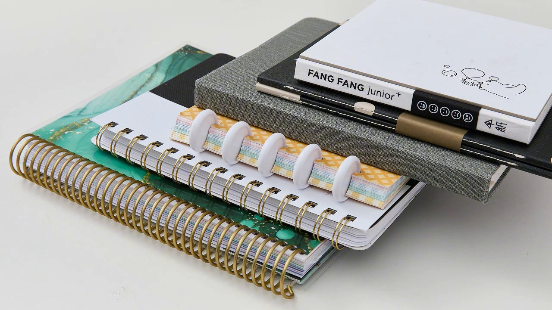Absolutely. And what's so interesting about this is even with something like a planner, which is so commonplace, the binding that you choose isn't just some random decision. It's very deliberate, and it has these consequences, like you were saying, for how usable it is, for how long it lasts, and even for the brand's identity, for how people perceive that brand, and even how they perceive you if you're using it.